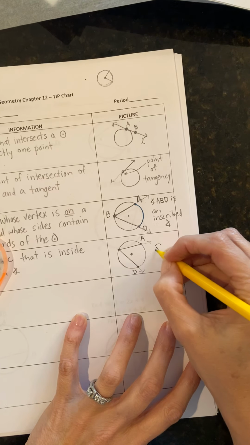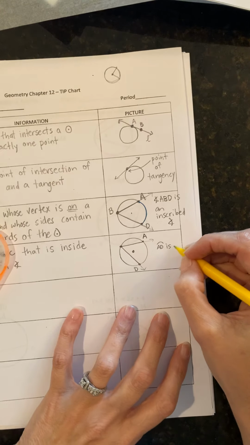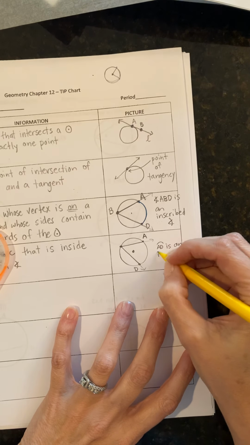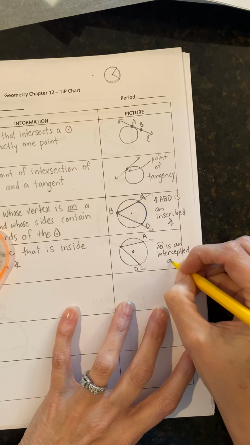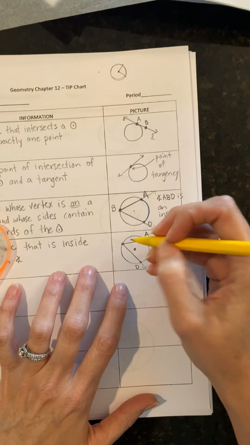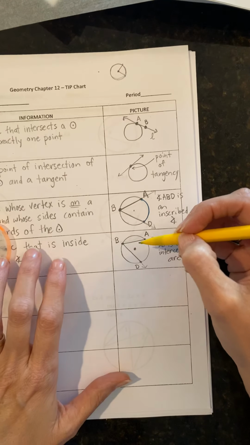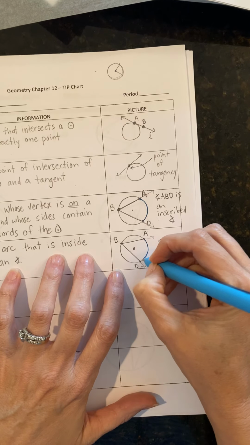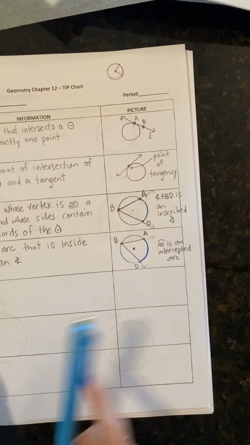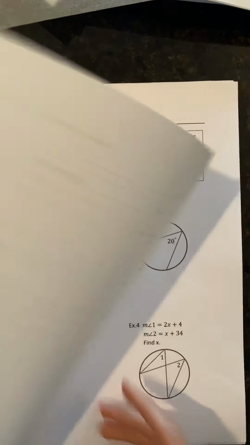Arc AD is an intercepted arc, and it's intercepted by that angle. So if I named that B again, it's intercepted by angle ABD. So this arc that's inside the angle is the intercepted arc. Okay, that's what our lesson is about today, and I'm going to show you some things that happen.